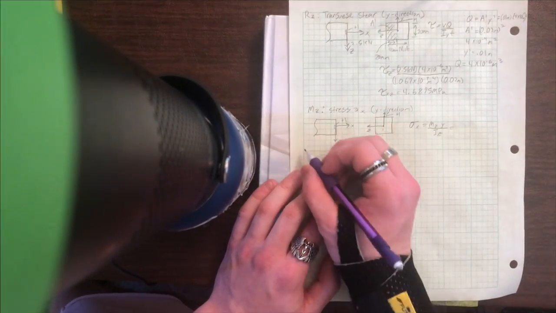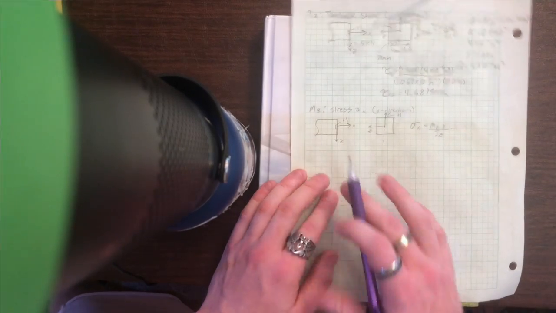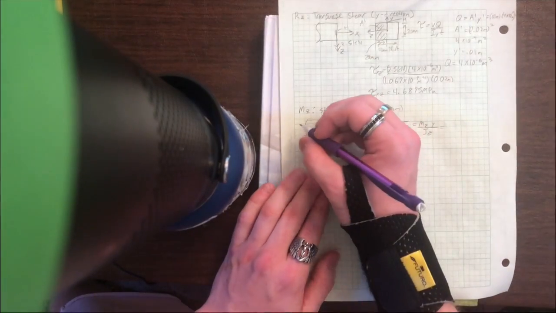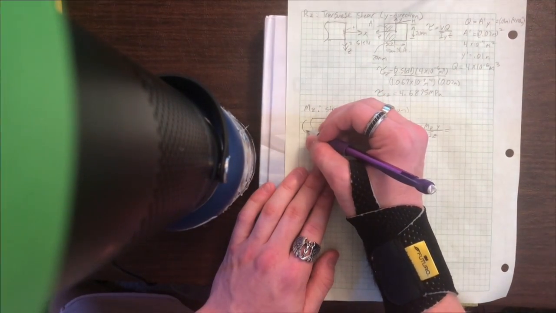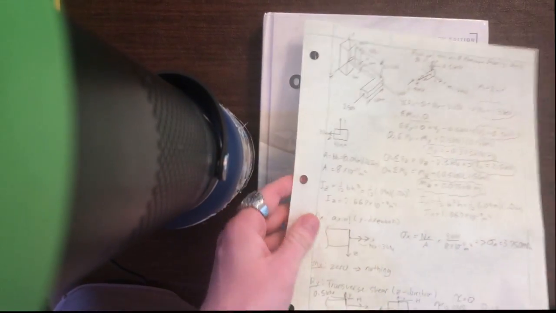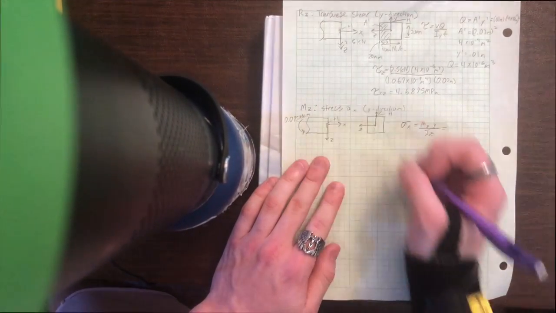Okay. Moment would be, what is it? Positive or negative? Okay, positive. So then it's going to be going counterclockwise. 0.07 kilonewtons times meters.